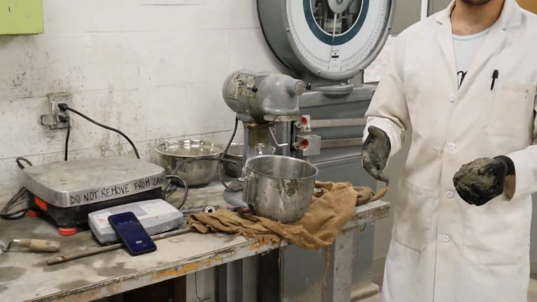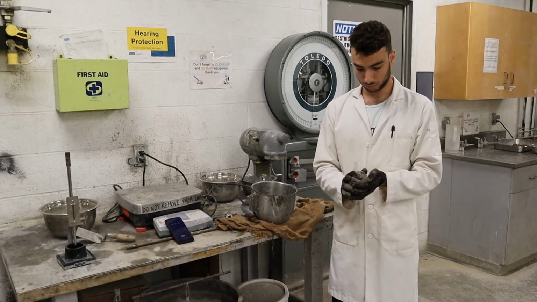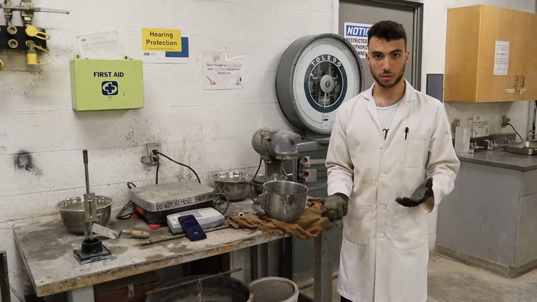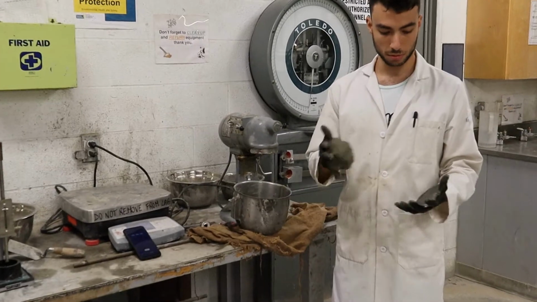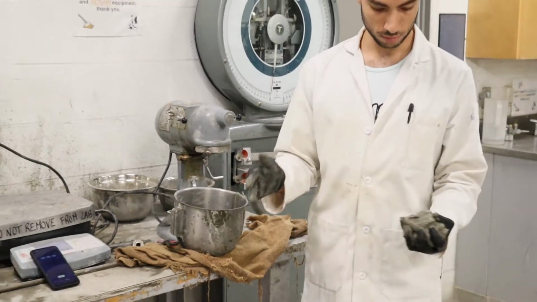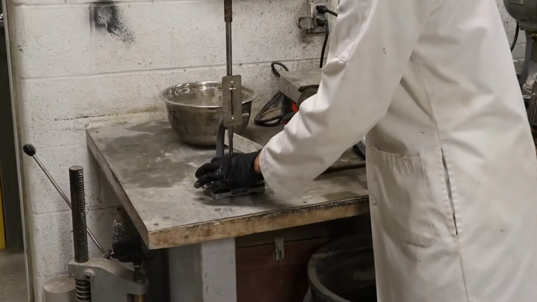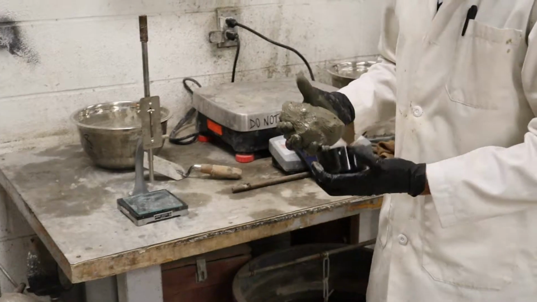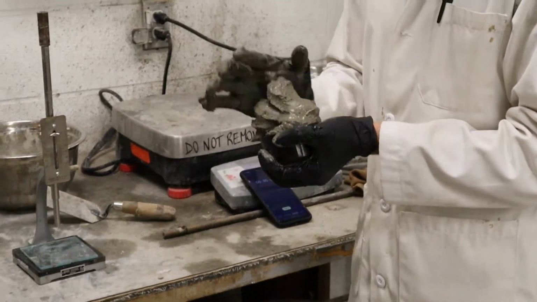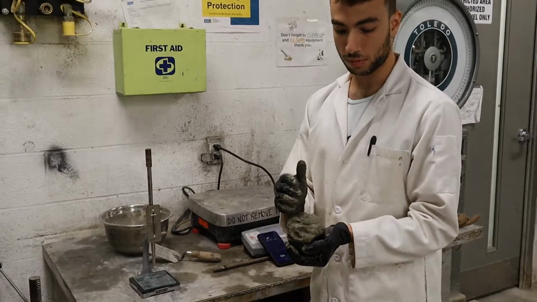And then we're gonna mold the cement paste into a ball. And then we're gonna toss it between our hands 6 times. And then we're gonna put it in this mold. And then we're gonna strike the excess from the top here.